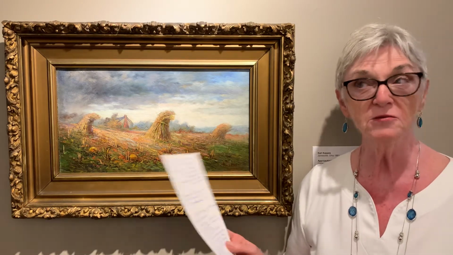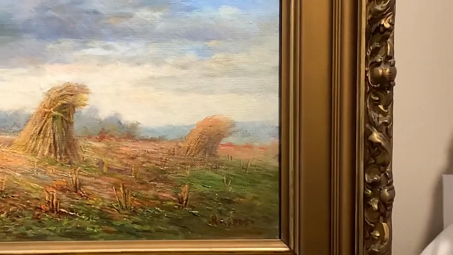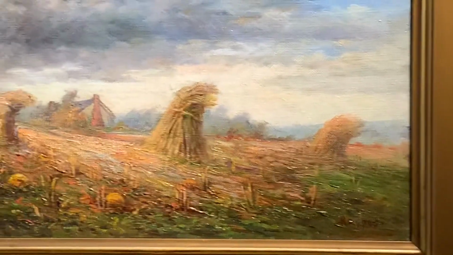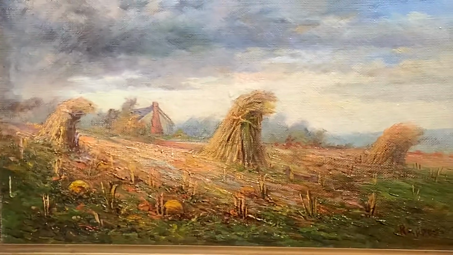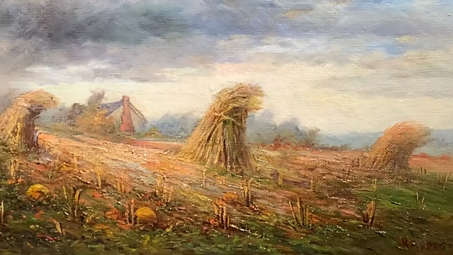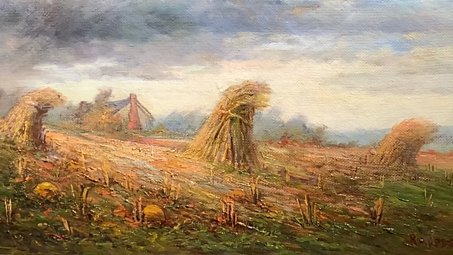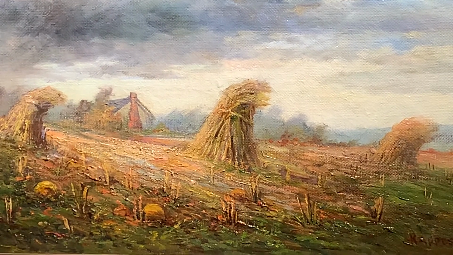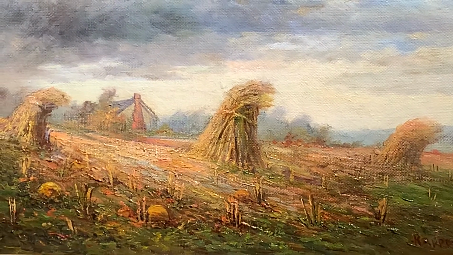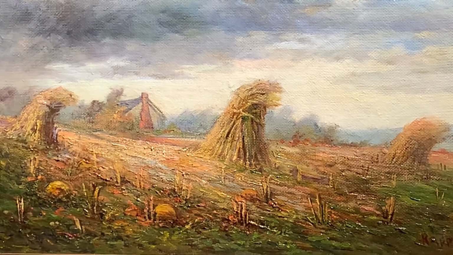So we're going to take a close look at this painting right here, which is called Approaching Storm Corn Shocks. And it's by Carl Kappes. Carl Kappes, as you may know, is a Zanesville artist. He lived his early life in Zanesville and wound up his life in northern Ohio. So the Zanesville Museum of Art is fortunate to have several of his works. This particular one is a sort of impressionistic looking landscape, but many of them are very realistic looking portraits.